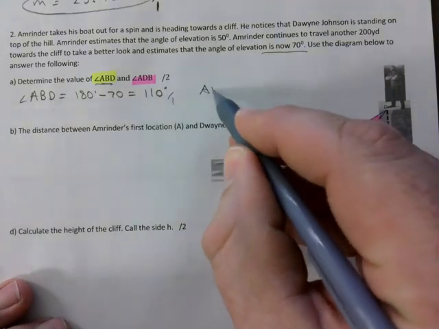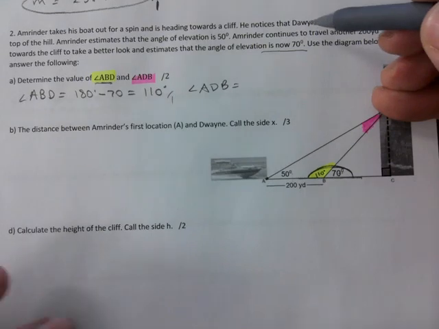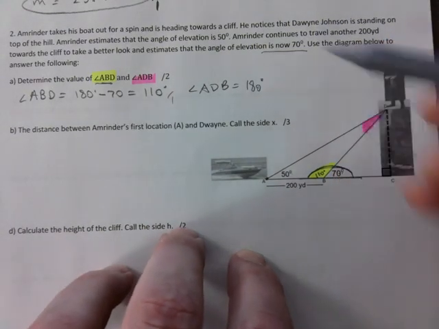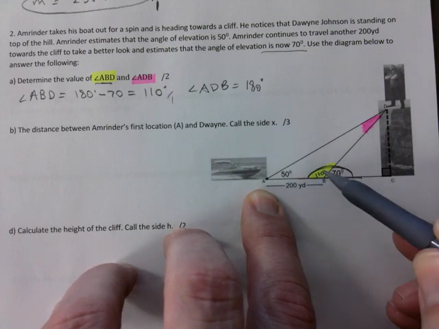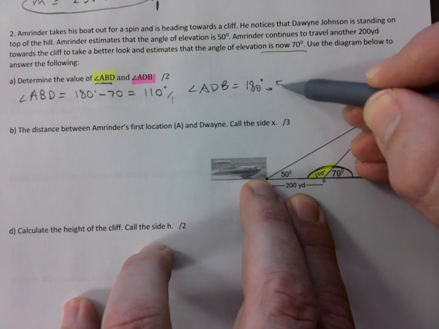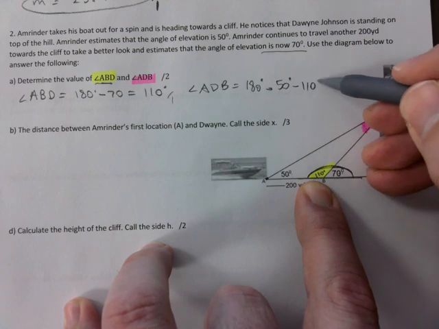So angle ADB is now another 180. So watch out for this one. It's 180 again, but now I'm using the property that inside a triangle, those angles add up to 180. So I go 180 minus this angle minus the other angle I found.